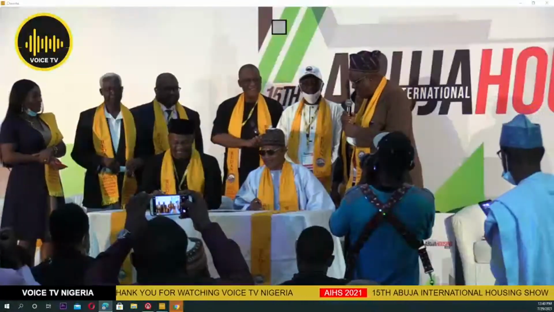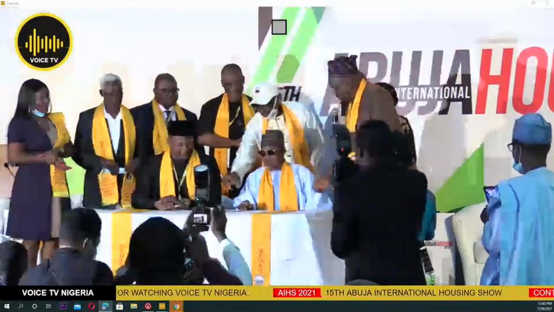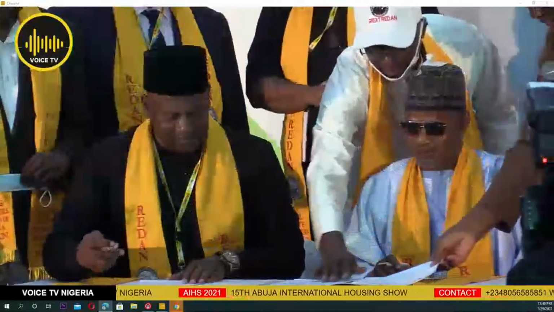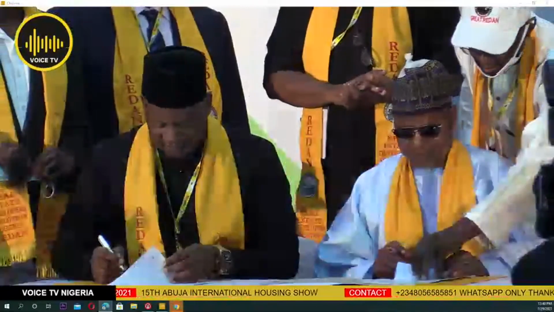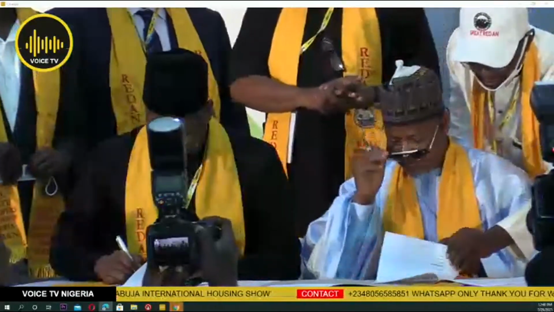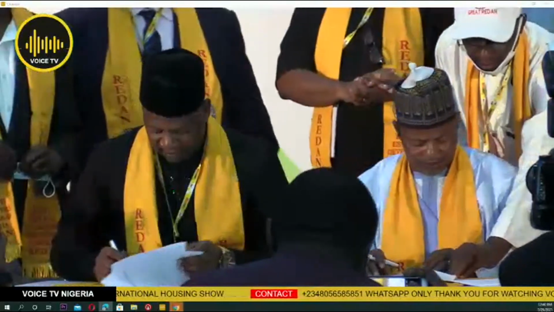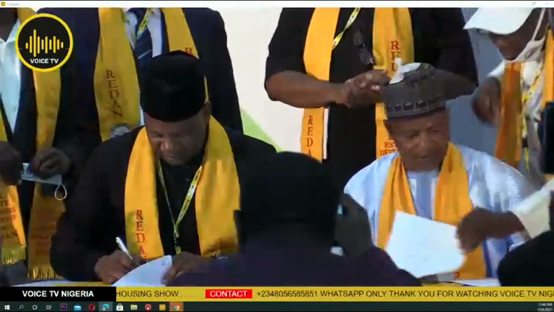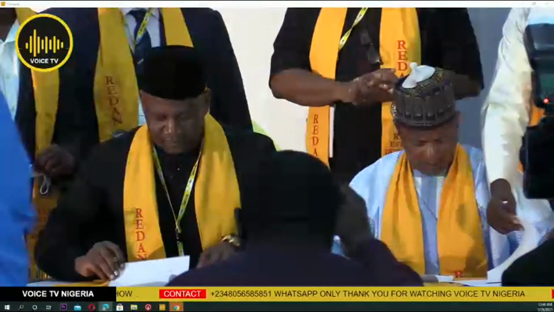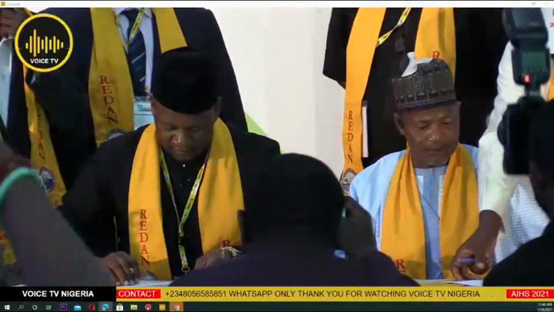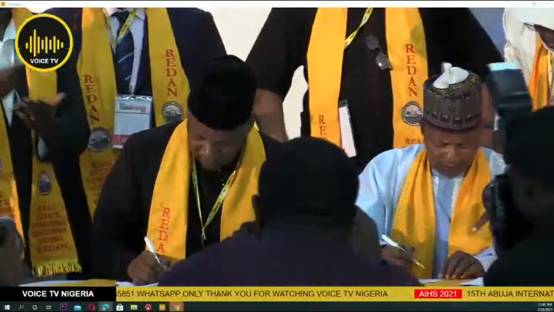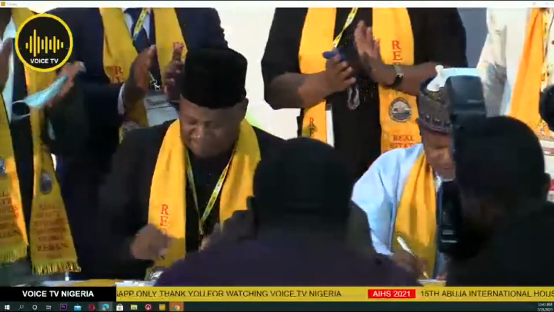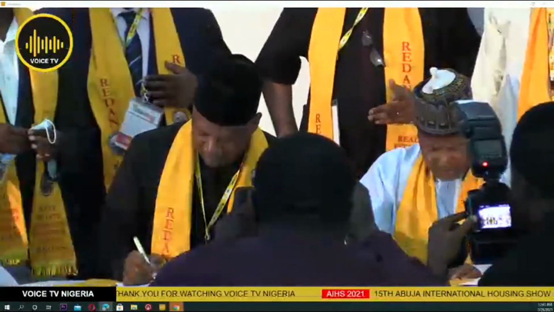Thank you. So can we have the copies of the MOU? One to the MD, and one to the president of REDAN, then they will sign this for society. And I want to thank the management of the Abuja International Housing Show, especially Mr. Festus Adebayo, who has been the motivator, the man who is going up and down to make these things possible. Thank you very much, Festus. So please, can you append your signature on the document?